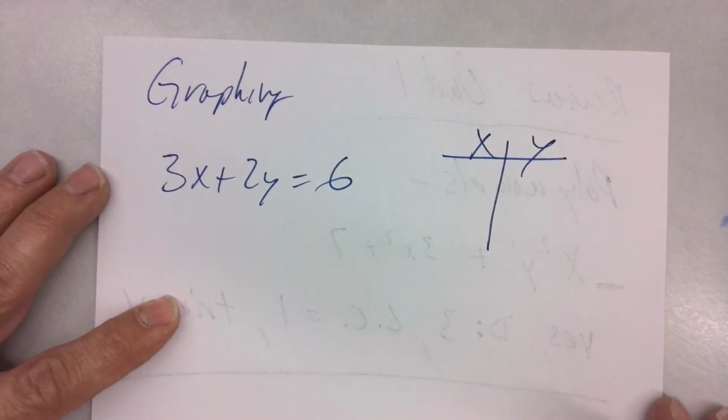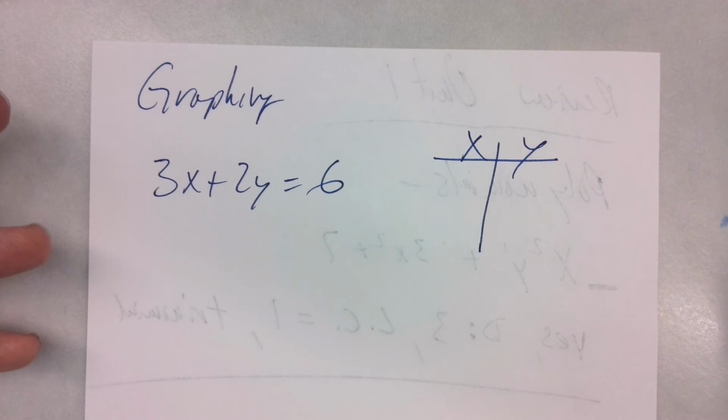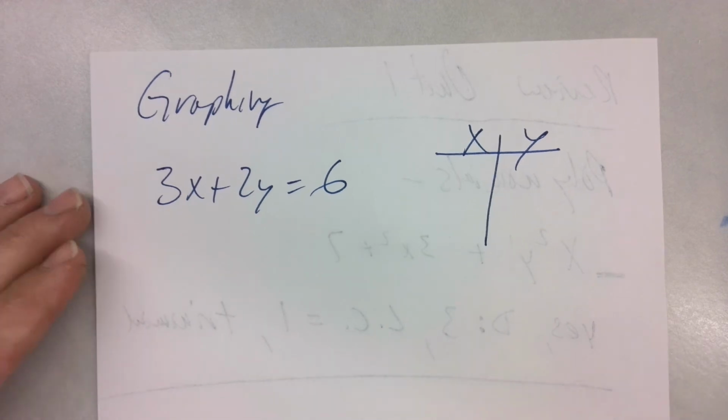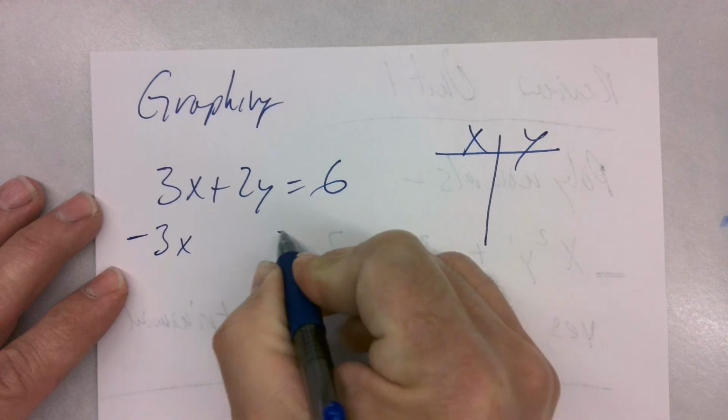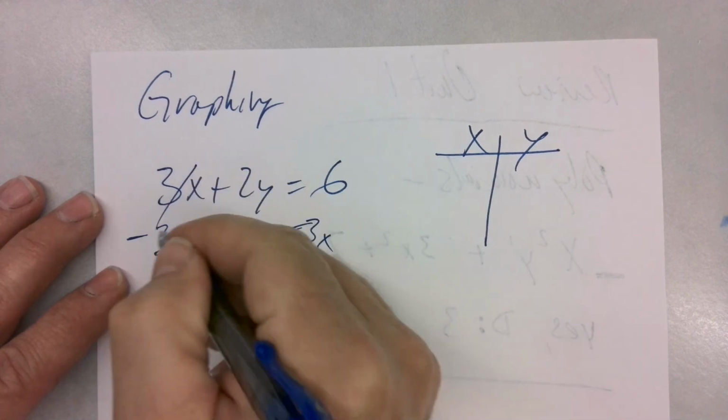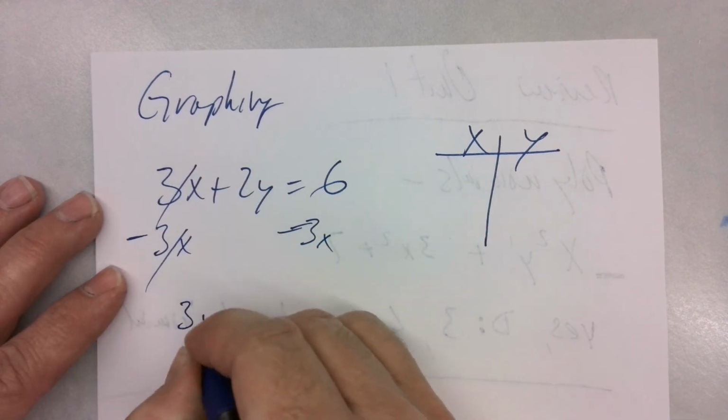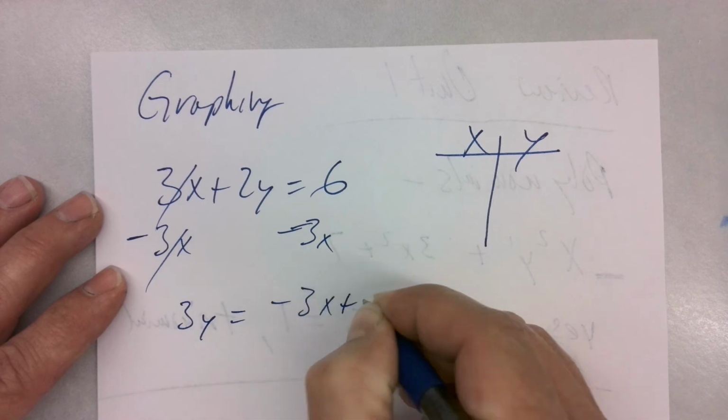The T-chart. We talked about that, right? Okay, I'm not a T-chart fan. Don't get me wrong, that's great. They work every time. I'm an algebra guy. So yeah, I'm going to minus my 3x on both sides. They're going to reduce out. I'm going to get 2y is equal to negative 3x.